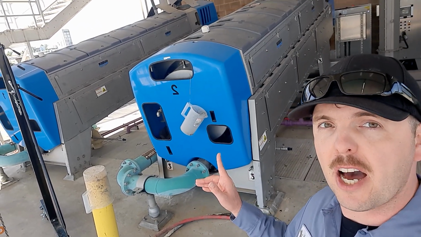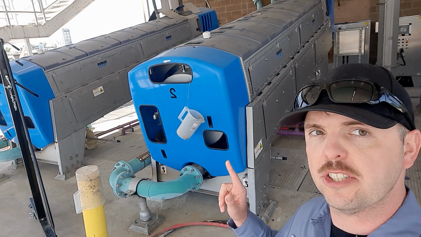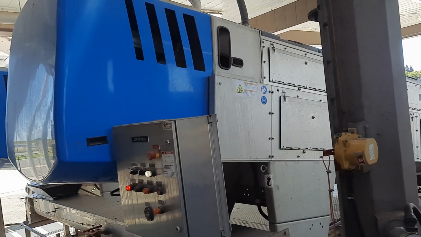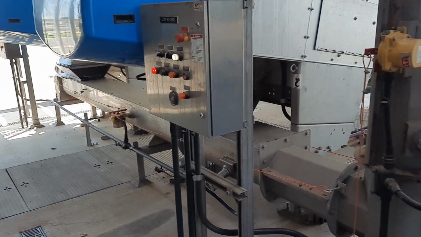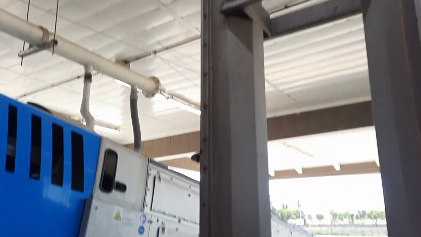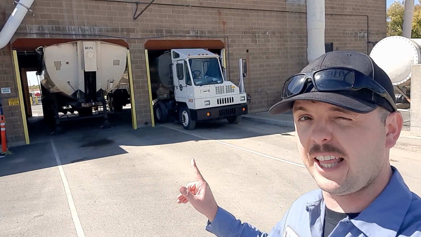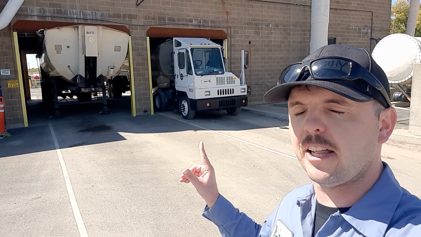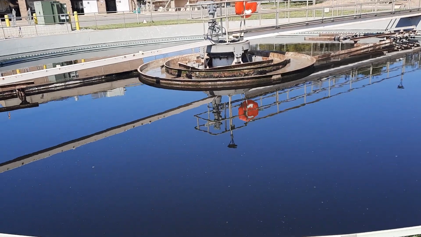Digested sludge is pumped up into these screw presses where it's further dewatered using a polymer solution to enhance the dewatering. The dried sludge falls off the end of the screw press, runs along this conveyor, is pumped and dumped into one of these trailers to be hauled to the landfill, and that concludes the solids handling process. Back to the liquid process.